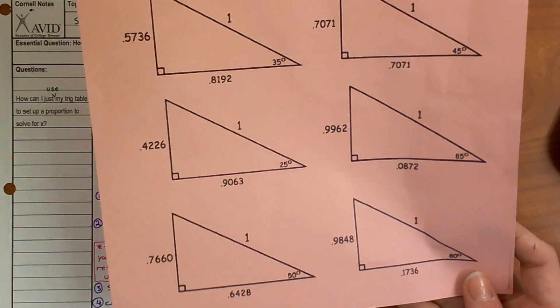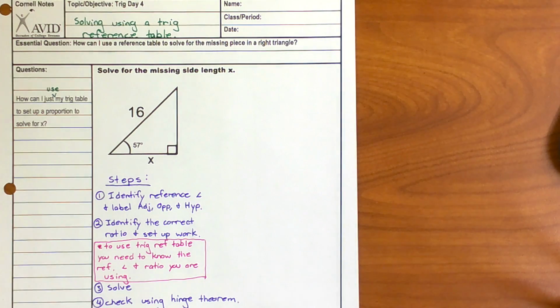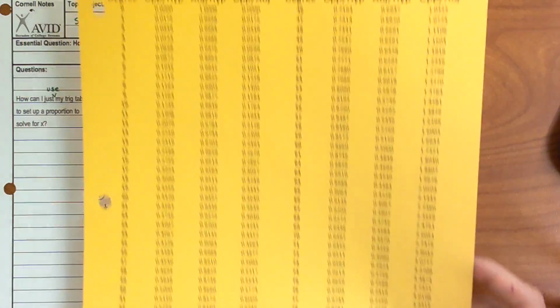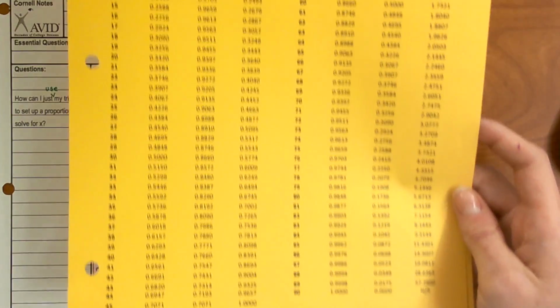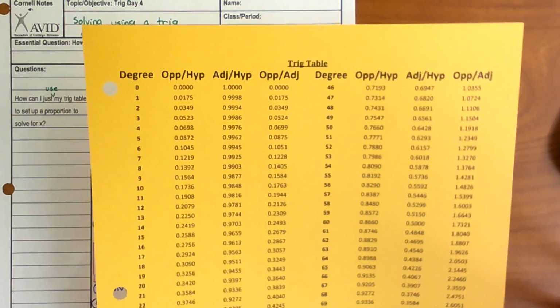And so we talked about how there might be a better way to do this, and what other people have come up with is something called a trig table, or a reference table for these trig values. This is one version of what it looks like, so it's got a lot of different numbers on there. So we're going to be using this today in class.